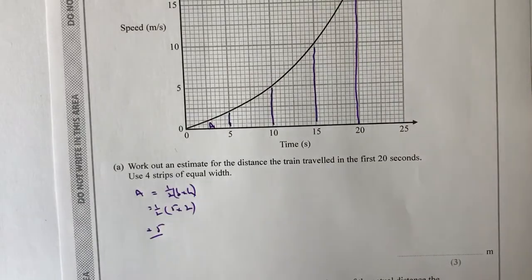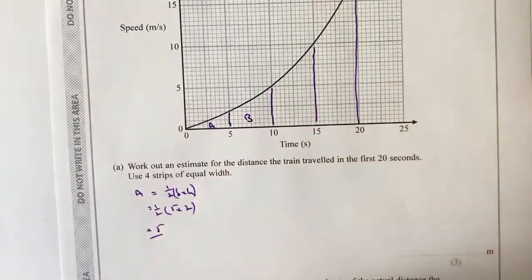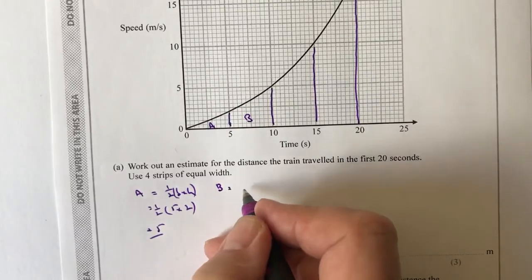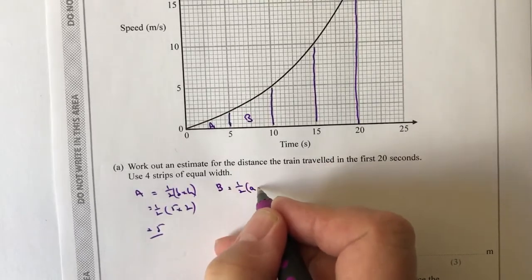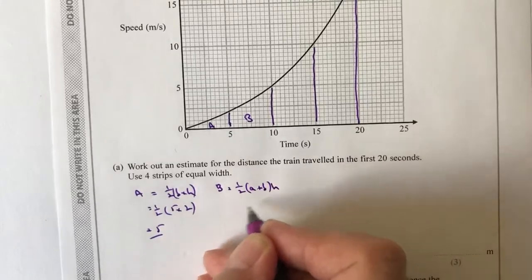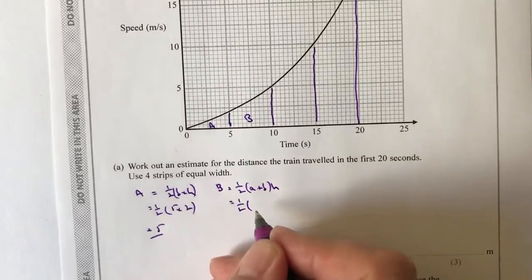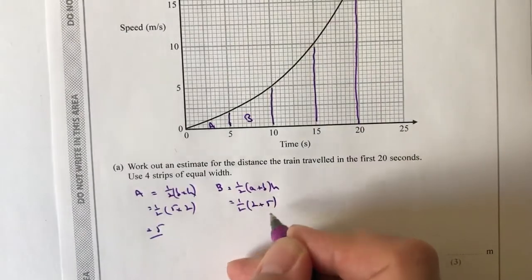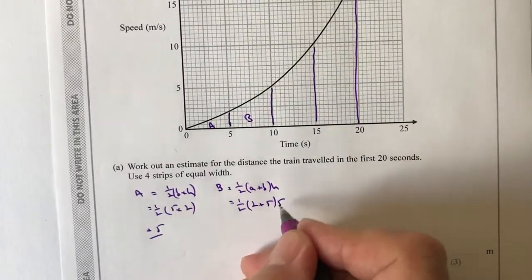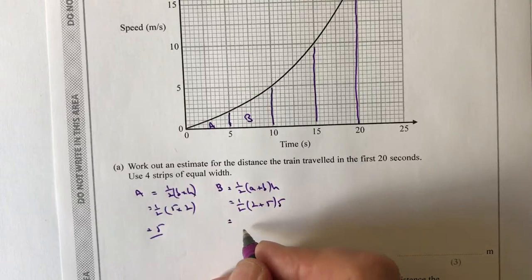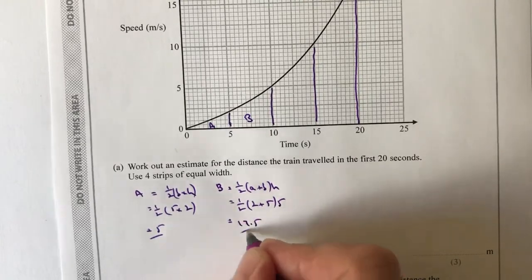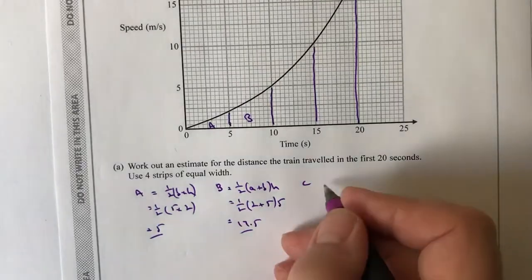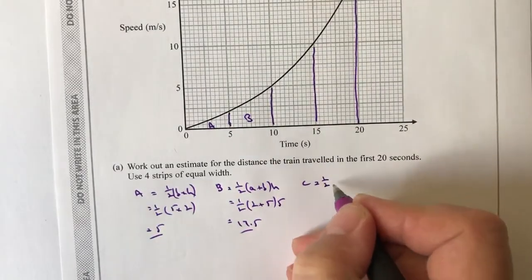Let's look then at B. Now B is a trapezium, so I'm going to use the trapezium formula, which is a half (a plus b) times h. Again, put this information in and you should be absolutely fine. It's 2 plus 5 and height in this case of 5, and that's going to give you 17.5 for B.